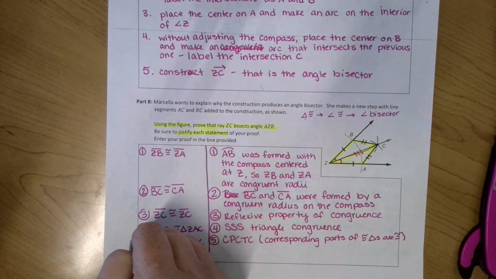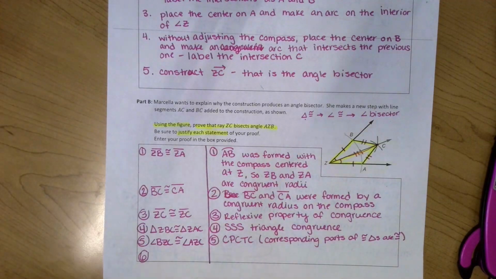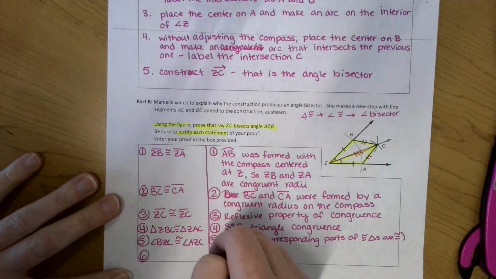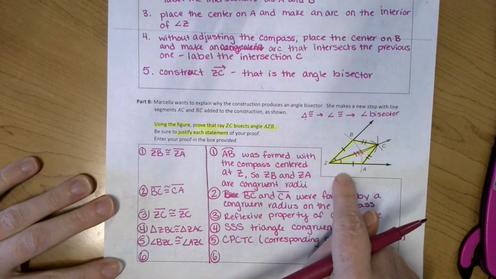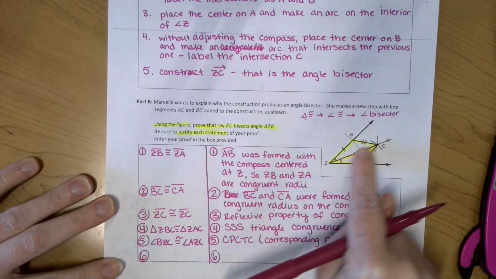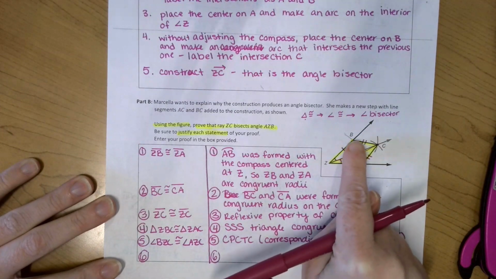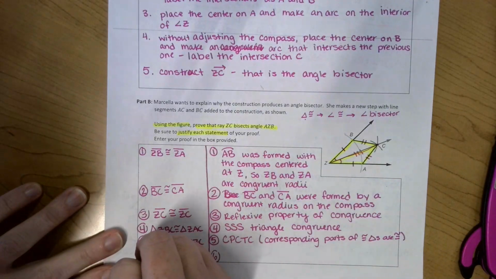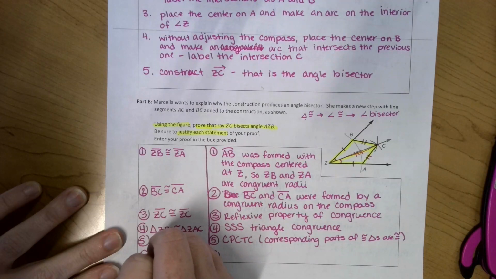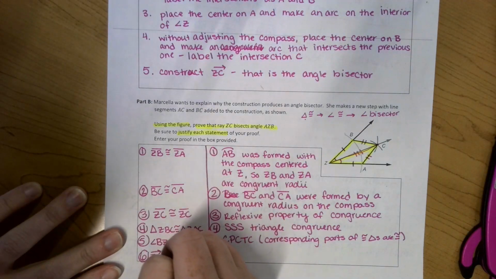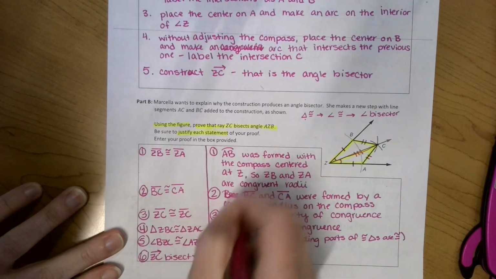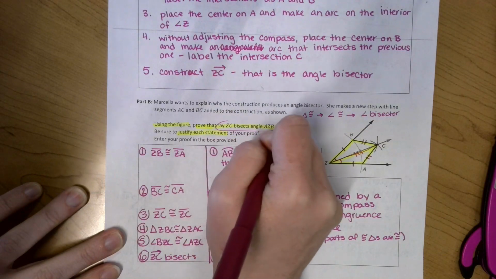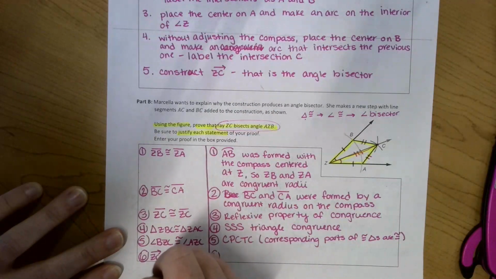And 6, last statement, because I would be tempted to leave here. So because these are congruent, and this ray goes in between, cuts through angle Z, we have to say that ray ZC bisects, which is what we were trying to prove, ray ZC bisects angle AZB.